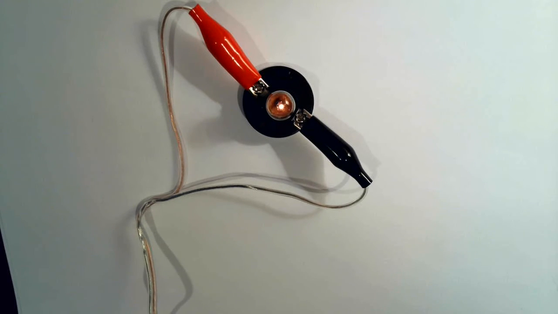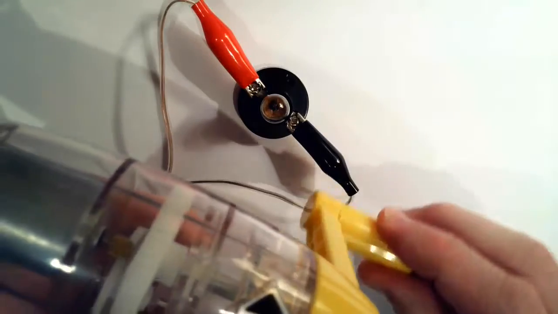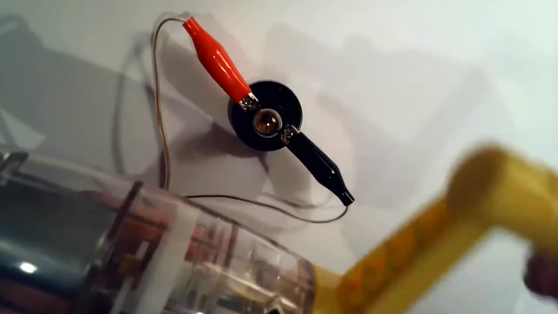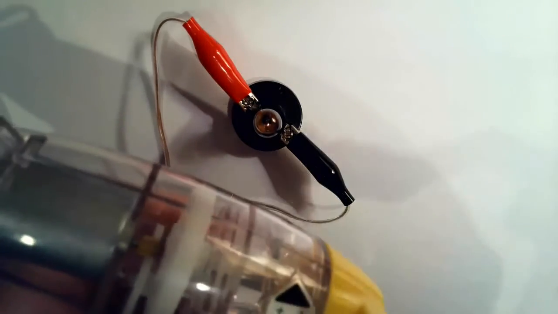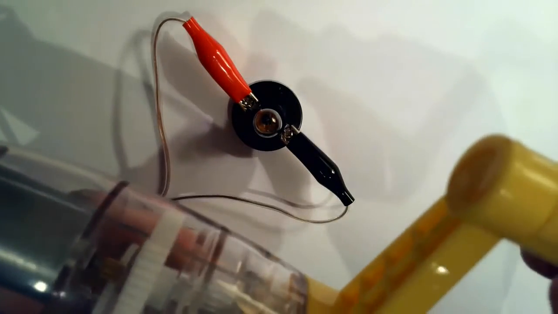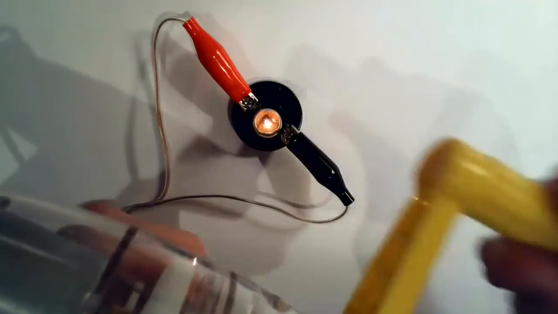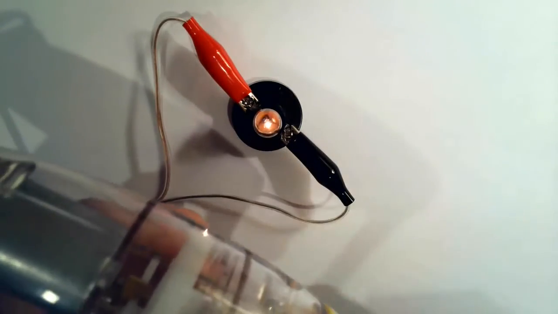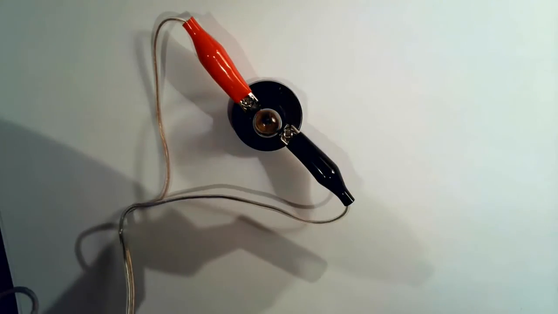Okay, so why does that make sense from the point of view of conservation of energy? Well, if I'm supplying a small amount of mechanical energy, I would only expect a small amount of electrical energy. But if I supply a large amount of mechanical energy, I would expect more electrical energy. Conservation of energy.